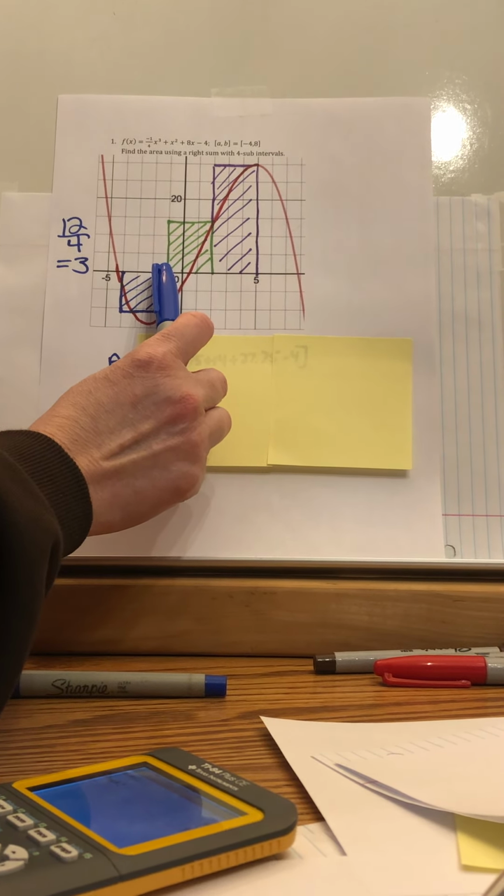8 is crossing down below the axis. So I'm finding where it's crossing, so be very careful where you are. So at 8, I'm here. I'm going to backtrack and go back to 5. So this is my final rectangle. Okay.